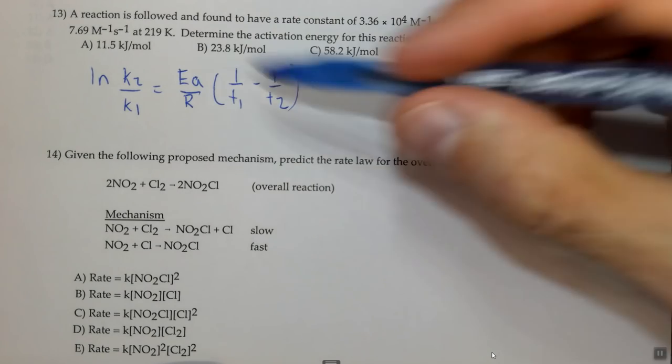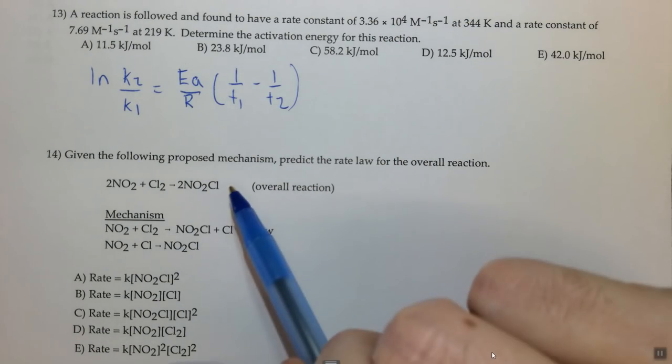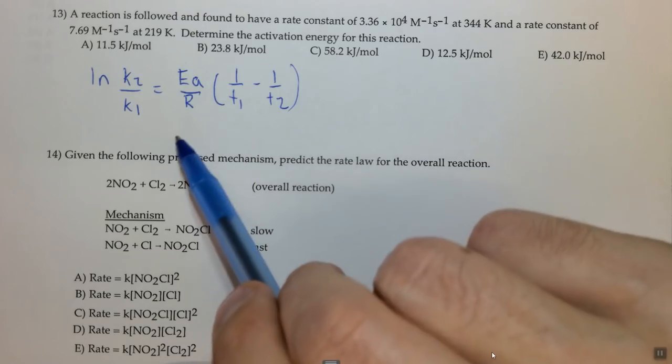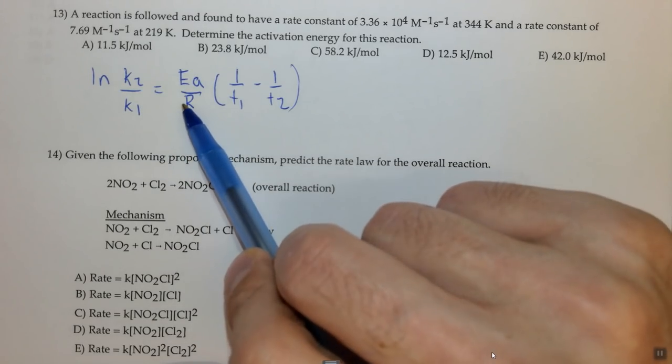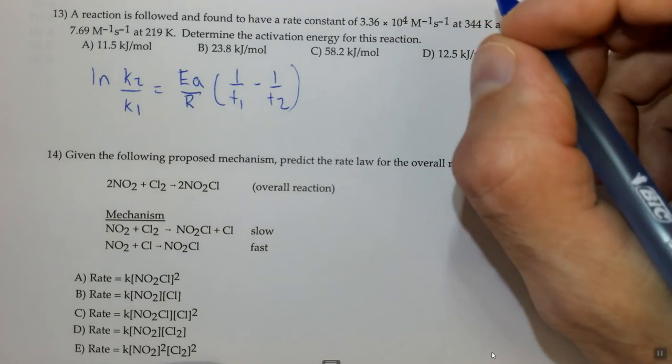So now we just plug into this because we're given most of this stuff. In fact, we're given everything except Ea. Note that we aren't given R, but that's 8.314 joules per mole K.